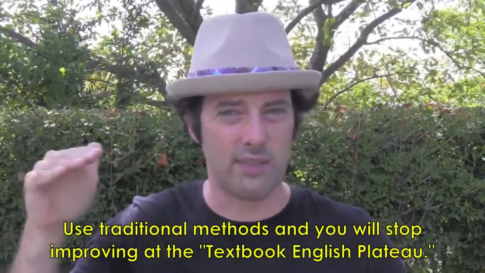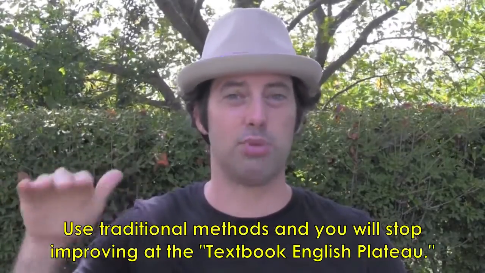Now, this is exactly the same thing that I encountered when I began learning Japanese. I went through the exact same process. So I started down here without knowing anything, and I tried to use my textbook and study with that and remember some flashcards and all of those kinds of things that people usually do for learning English or for Japanese or any other language. But I did these things and I basically got to a point here. I call it kind of like the textbook English plateau.